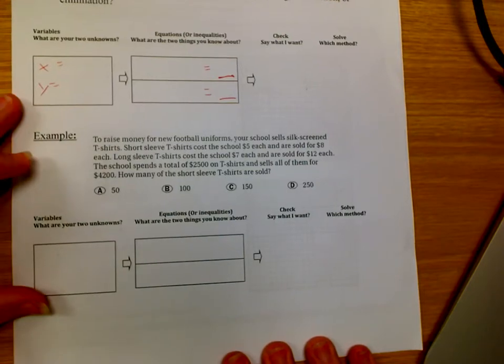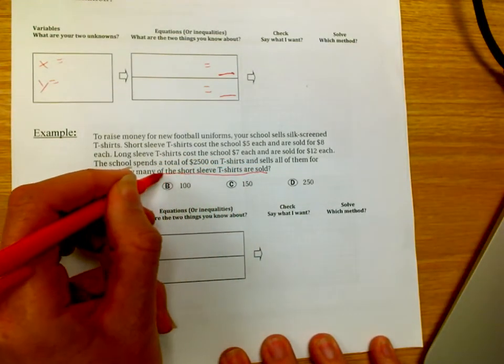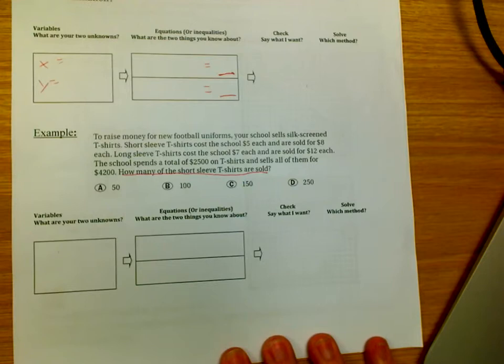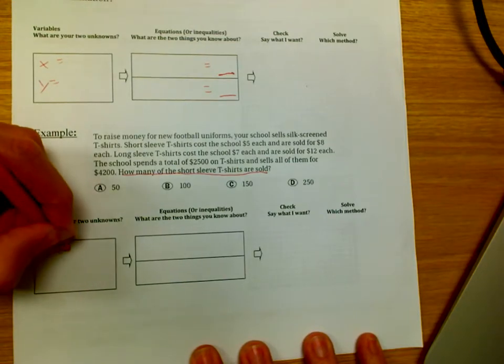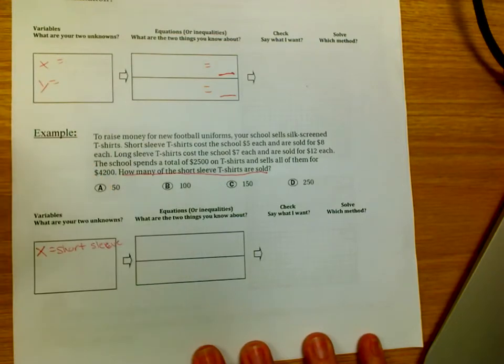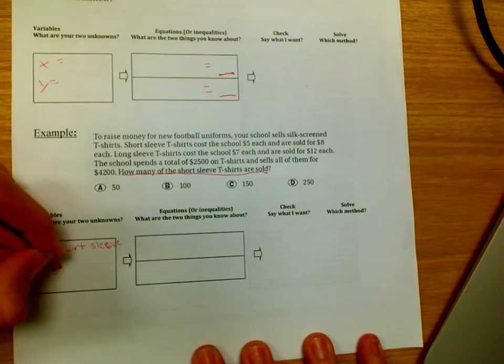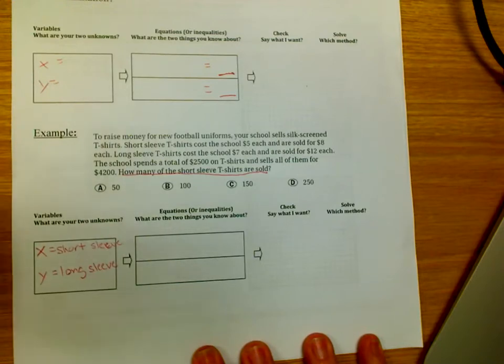Okay, so step one, let's figure out our variables. If we look at the question that's being asked, if you look at the last statement, it says how many of the short sleeve shirts are sold? Well, right there, that means x is your short sleeve shirts, okay? The question they are asking. We can also then kind of infer that if x is a short sleeve shirt, then y would be a long sleeve shirt. They didn't really ask us for that. However, that is the other type of category that we're looking at in the problem. All right, so we've done step one.